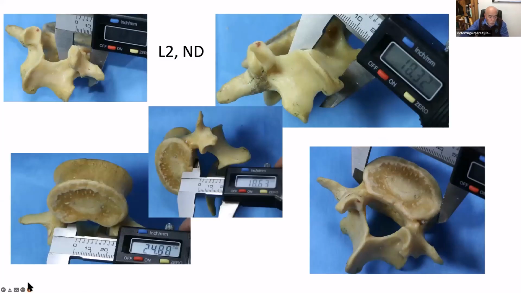So it's important to know these measures, because when you want to put a screw into the pedicle, this is a very important measure. For example, in here we have L2, a non-degenerative spine. The width of this pedicle is about 12 millimeters, and the lamina is about 18 millimeters in here.